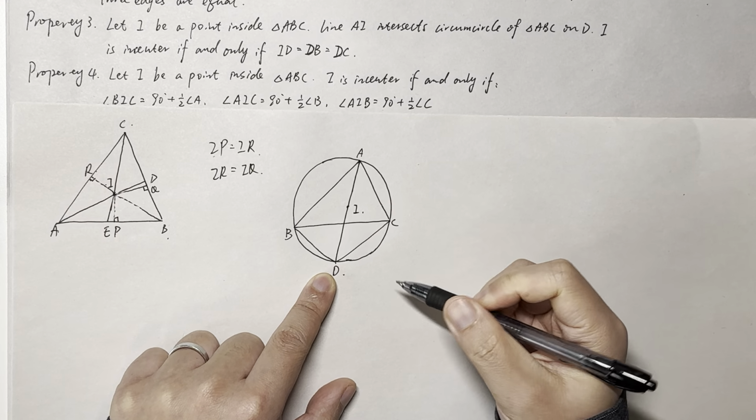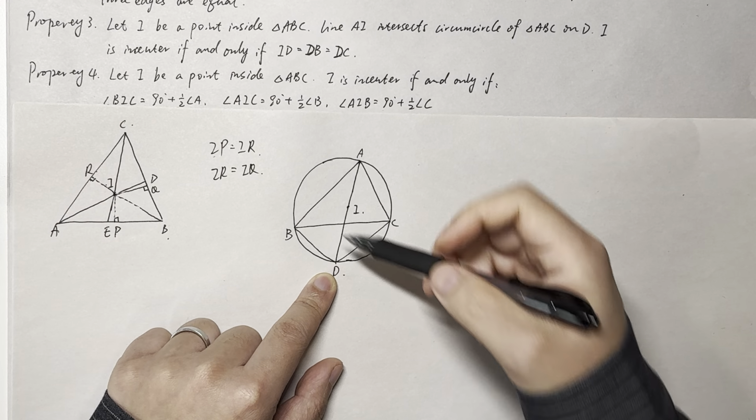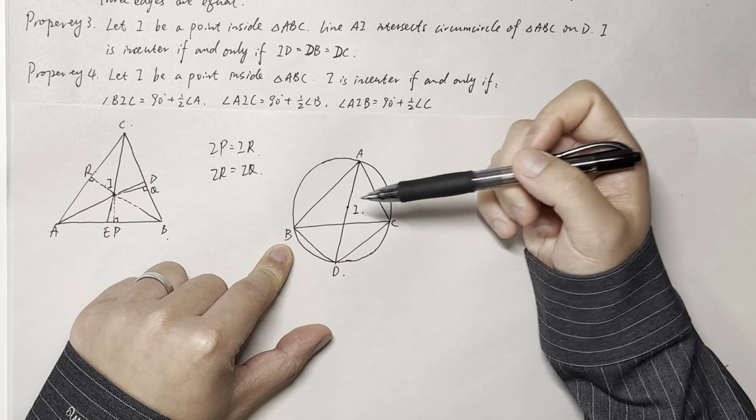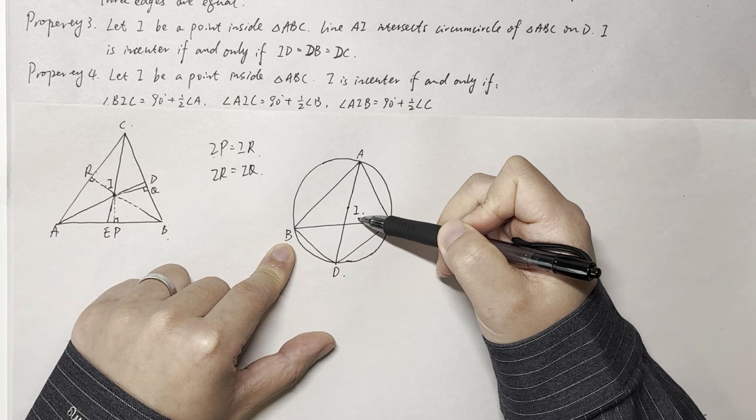So I is here. Right. Let's do the first direction, where we already know I is the incenter.